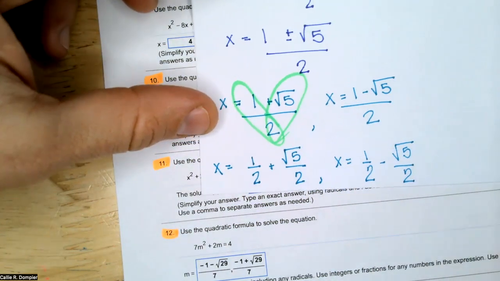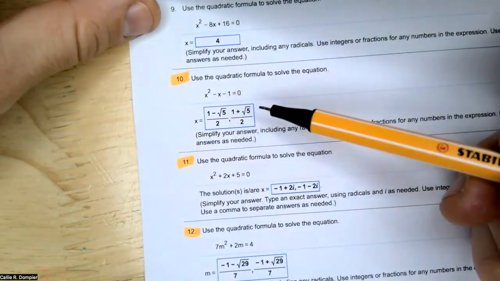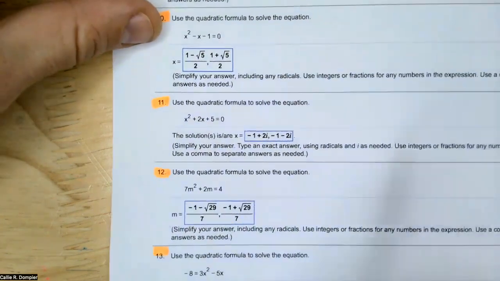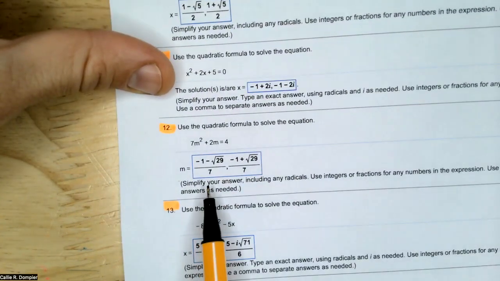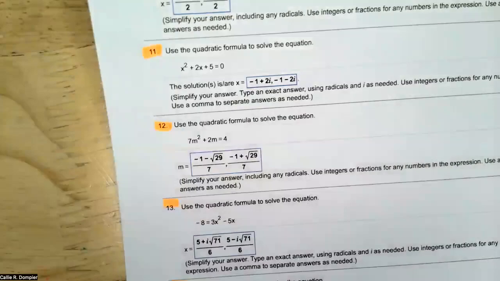And sometimes that can help you to see something that you can further simplify. But that doesn't show up here, right? These all remain one fraction. The denominator is over the whole thing. So that's not something to worry about for 8.2 homework. Let's look at number 11.